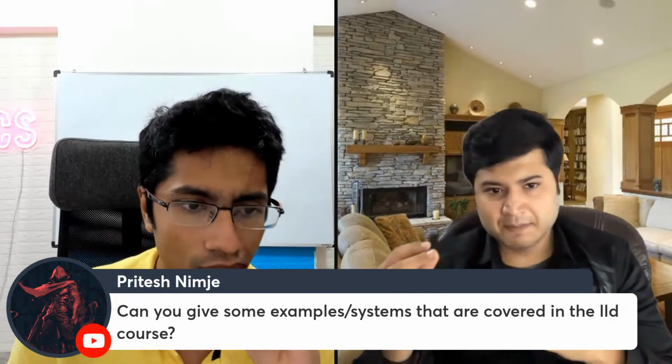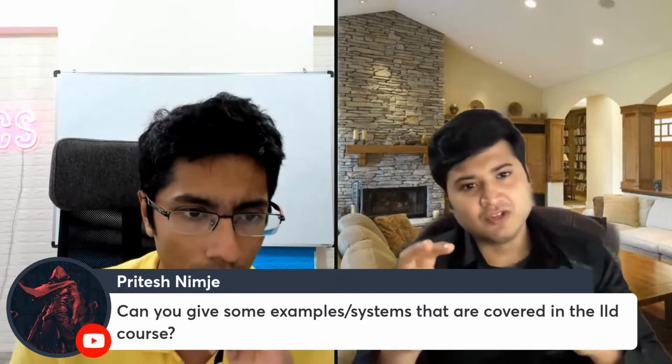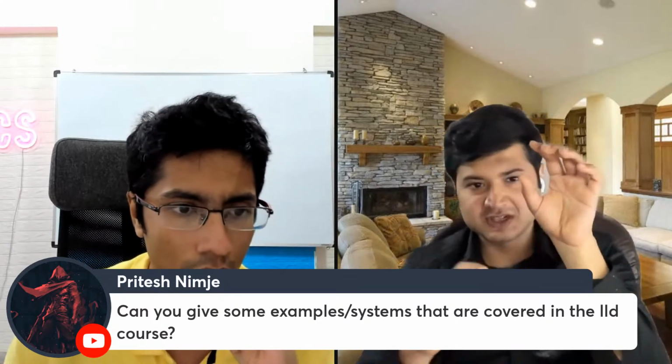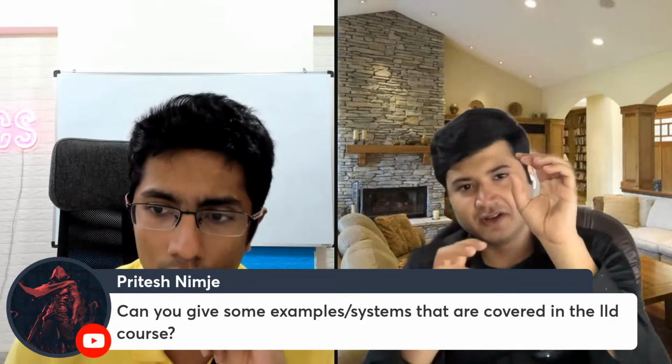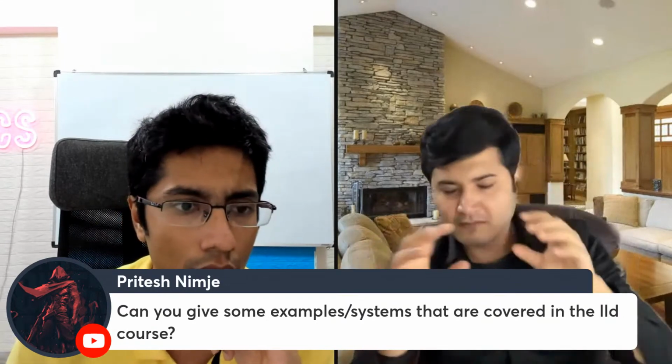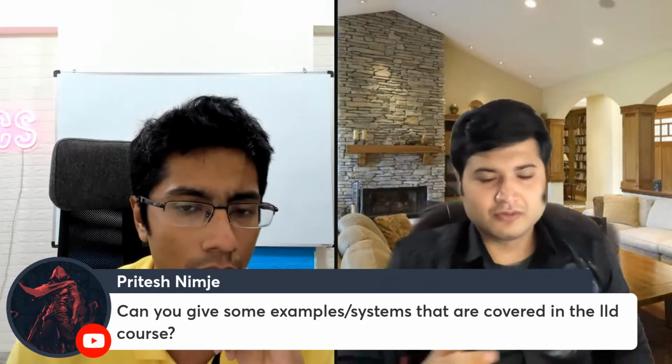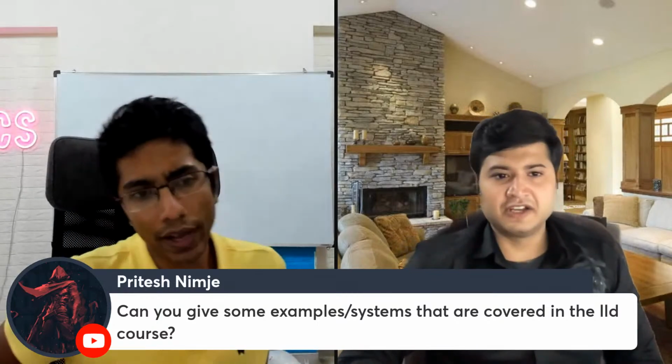If you see car parking or booking system, this takes care of airline booking system, IRCTC, hotel booking. So yes, we are covering all the major categories.